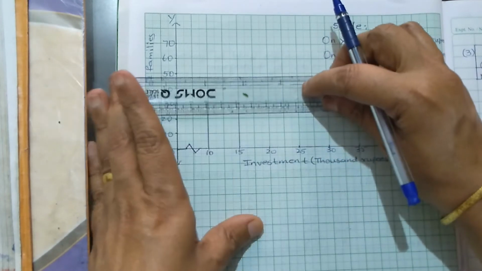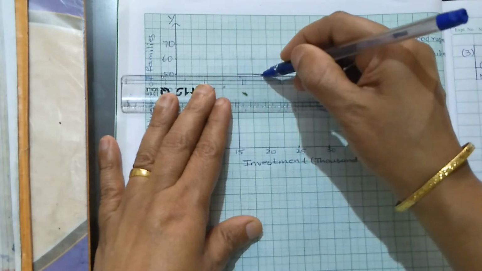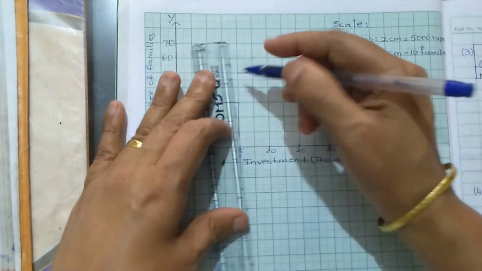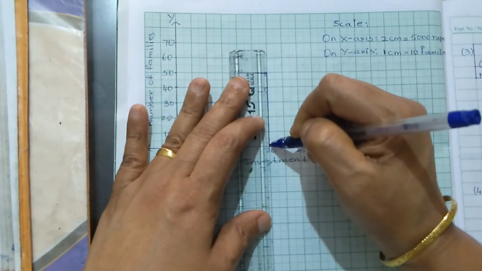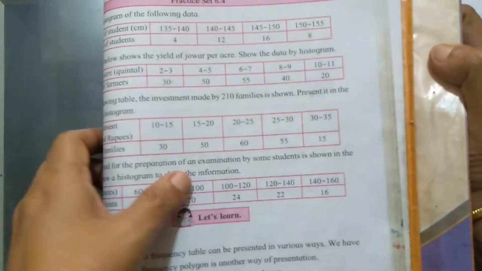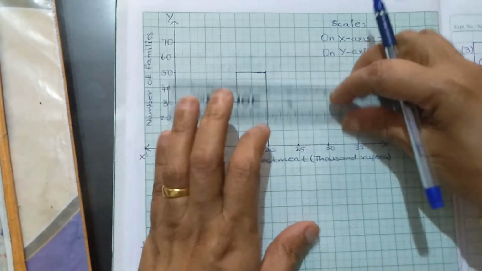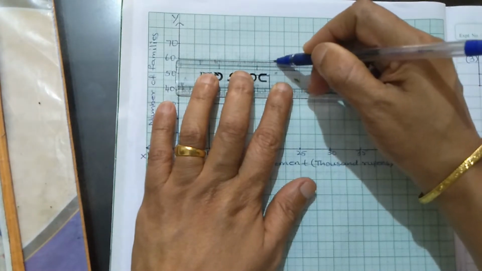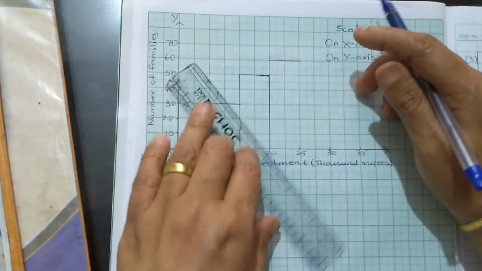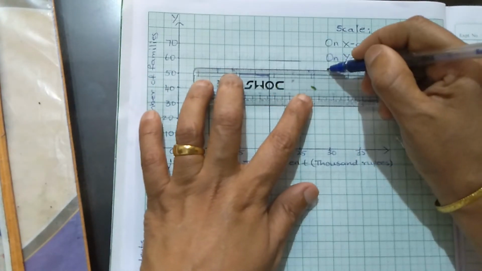So till 50 you will draw. Next 20 to 25 is 60, and the next one is 55. So 20 to 25 is 60, and the next one is 55. So it is between 50 and 60, 55.